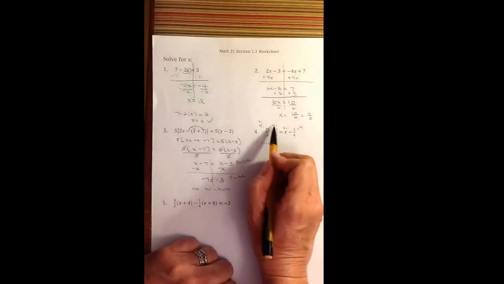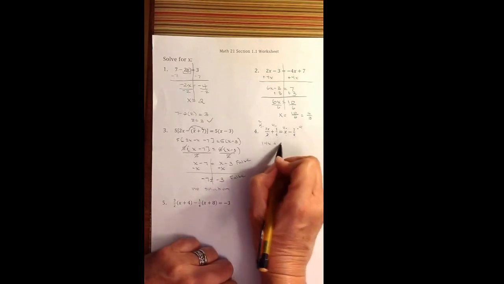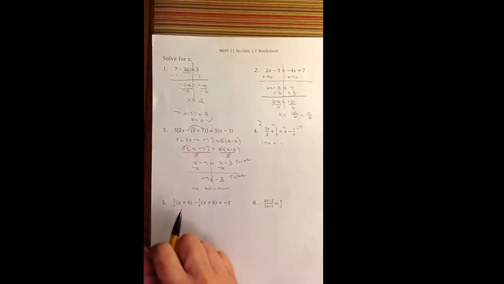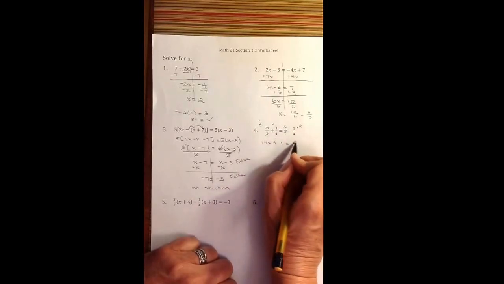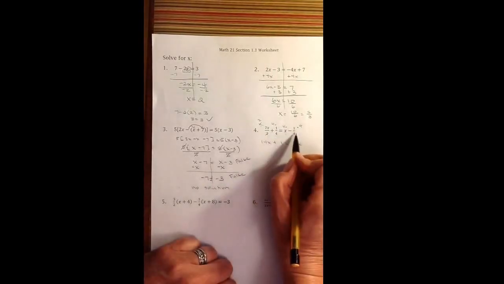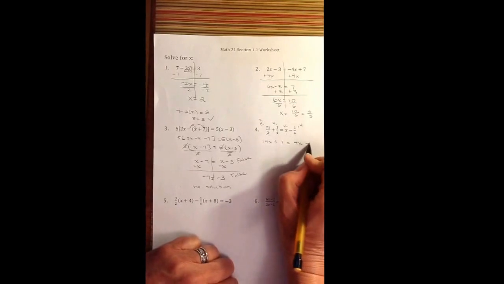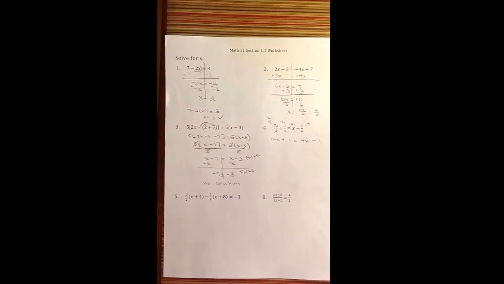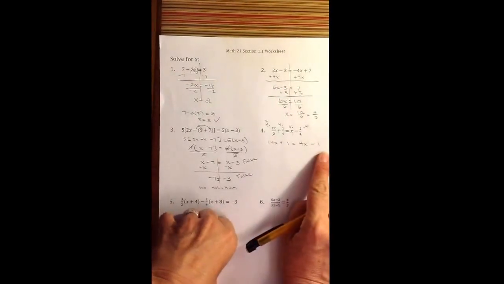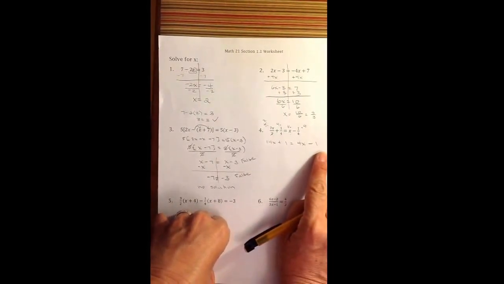When I multiply 4 times a fourth, I know I get 1 because that's the inverse property. When I multiply 4 times x, I get 4x. And when I multiply 1/4 times 4, again I get 1. That's the inverse property. So multiplying by 4 gives me an equivalent equation without fractions.